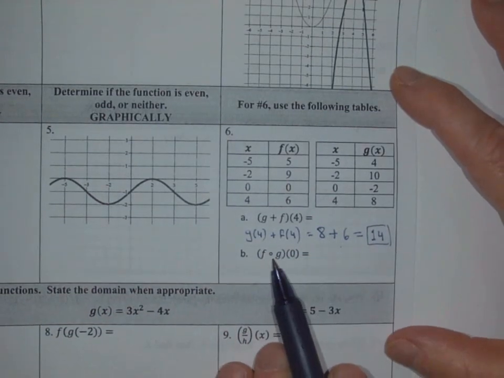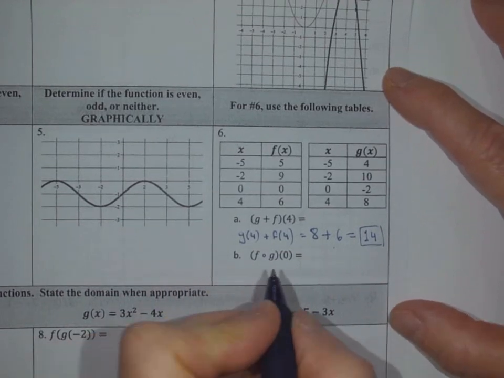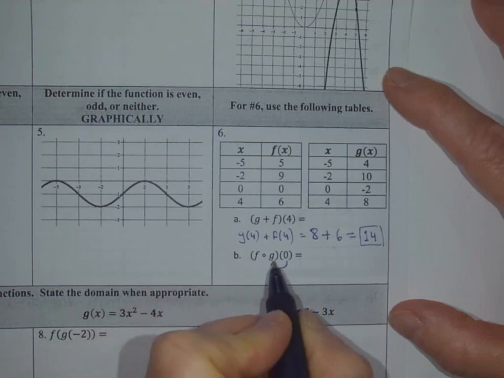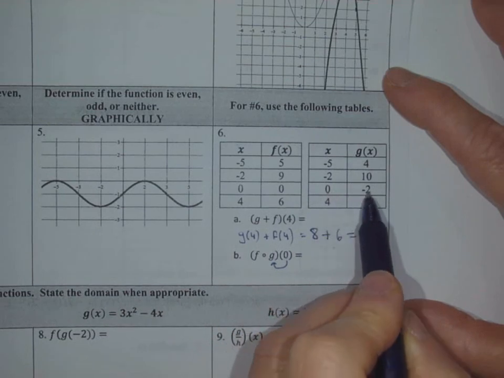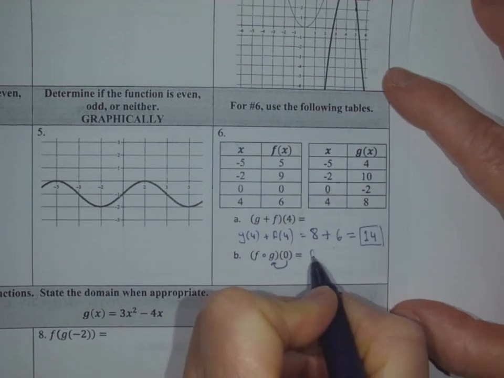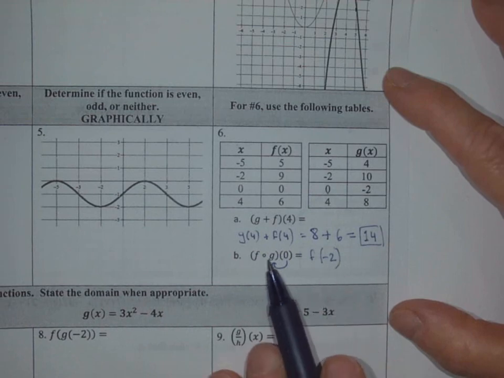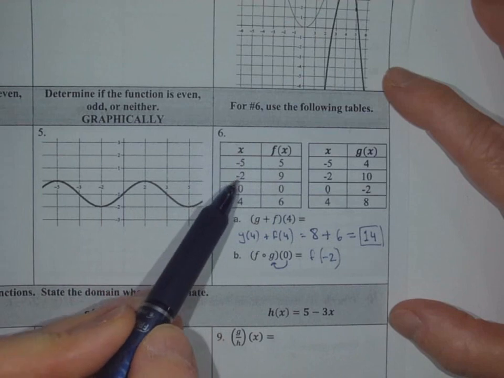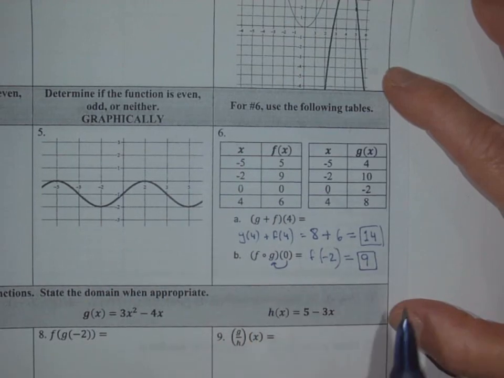Now that's a composition, not a multiplication, right? That little open circle means composition. So you're going to plug in a 0 into g first. So we want to find g of 0 first. Go to g, when x is 0, that will be a negative 2. So then I take that negative 2, and I'm going to now put it into my f function. So f is here, when x equals negative 2, the y value is 9. So that will be equal to 9. There we go.